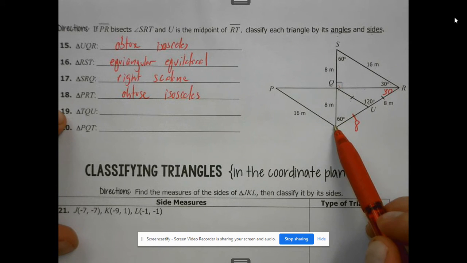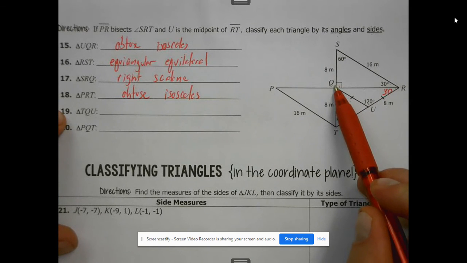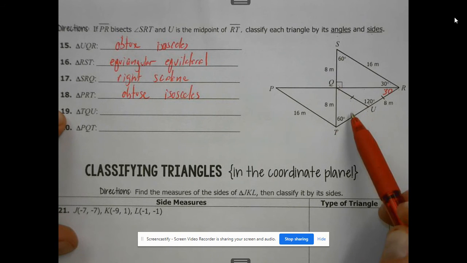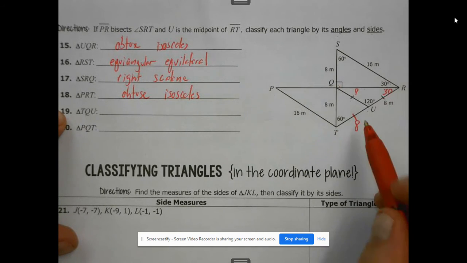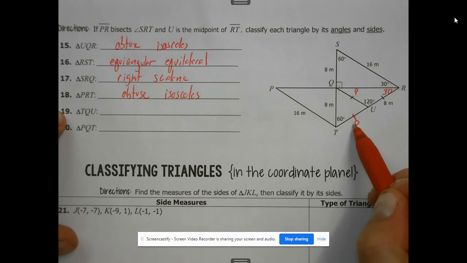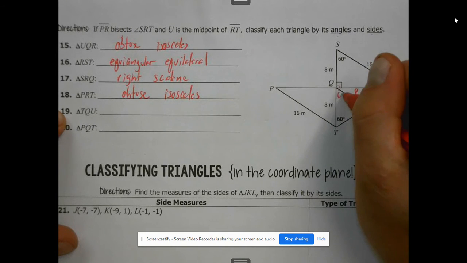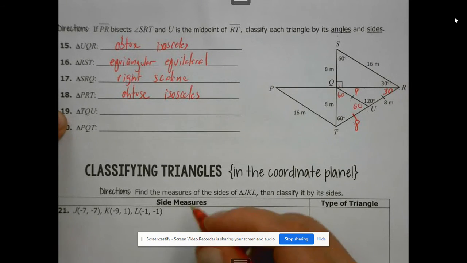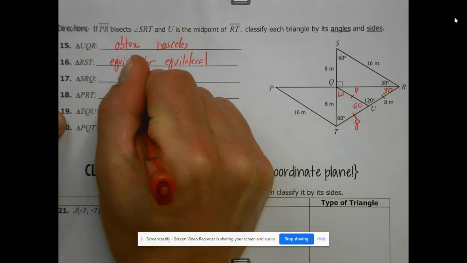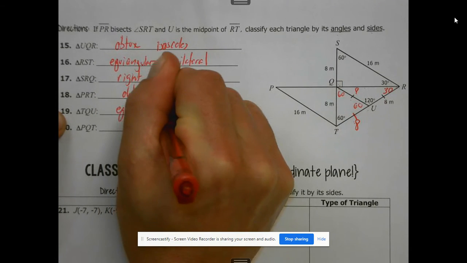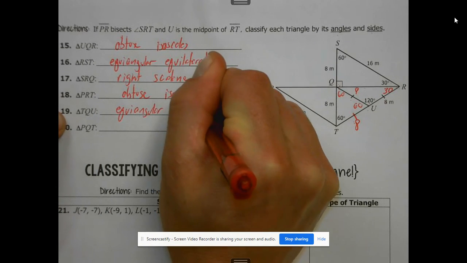Triangle TQU. This guy right here. Well, check us out. If that side's 8, that side's 8. So we know all sides are the same, so that's going to be equilateral. And if it's equilateral, it's automatically equiangular, so all these inside are also going to be 60. So equiangular and equilateral.